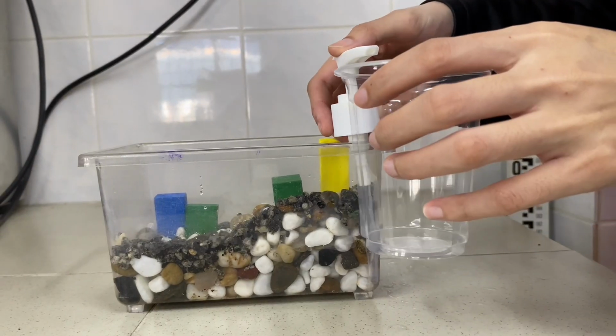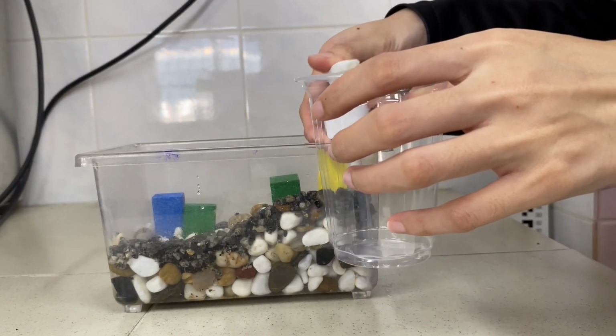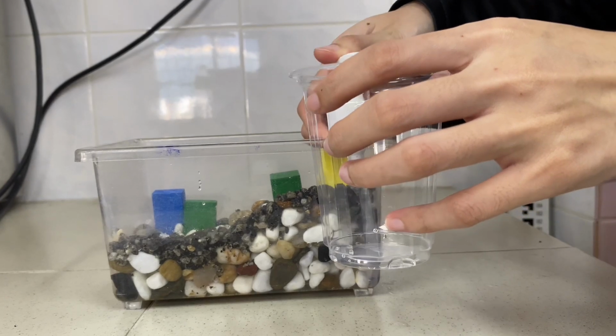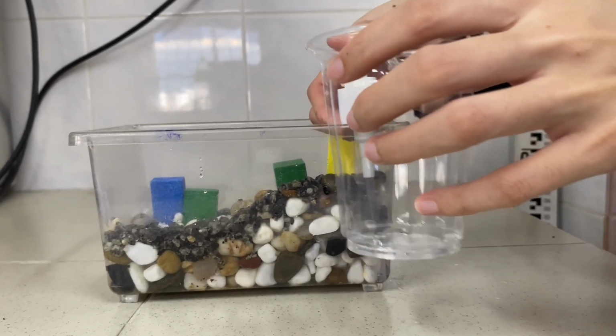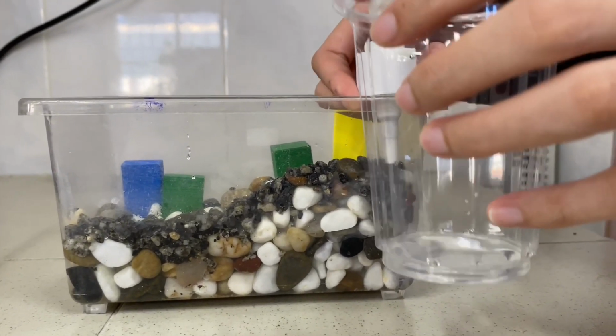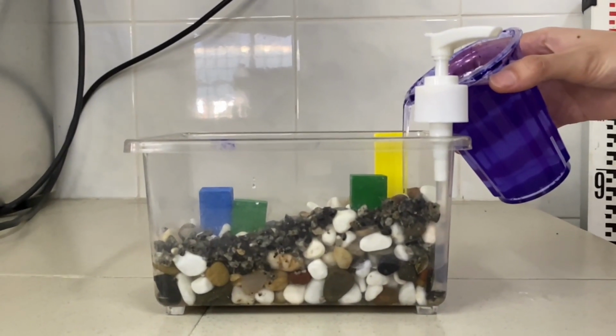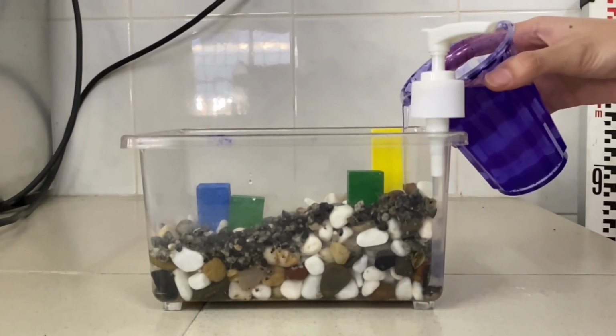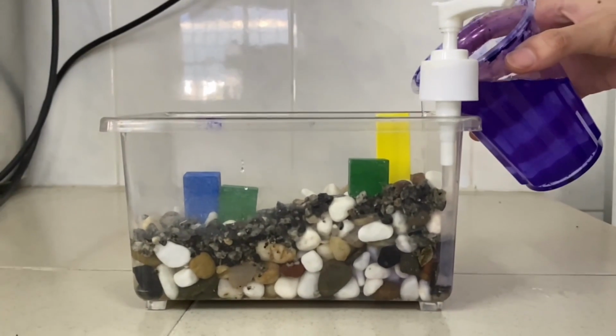For the overuse situation, we keep the pump running. So what happens when we overuse groundwater? The aquifer levels will drop and wells will dry. Then, we will simulate the contamination situation where we add the polluted water.